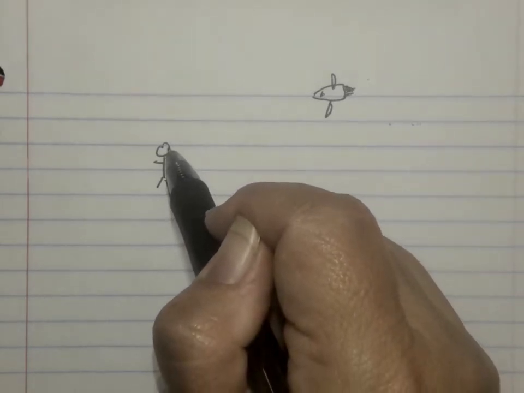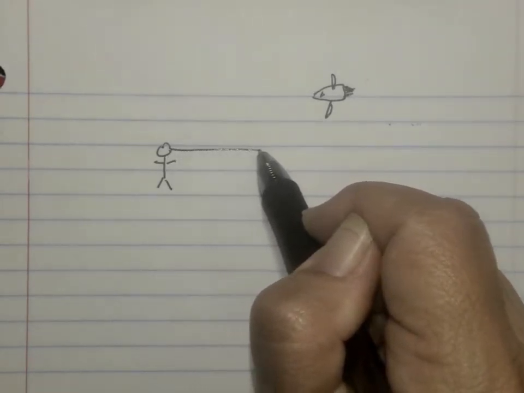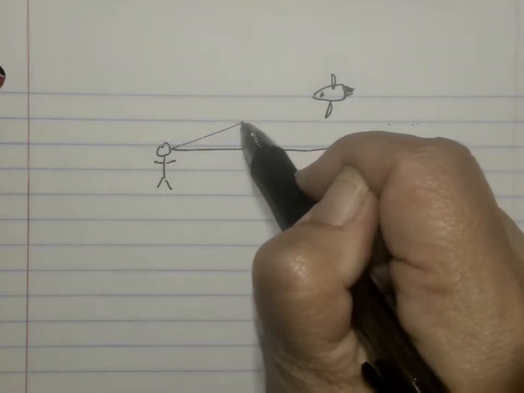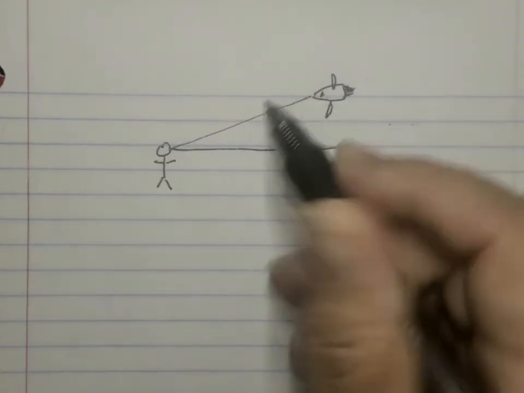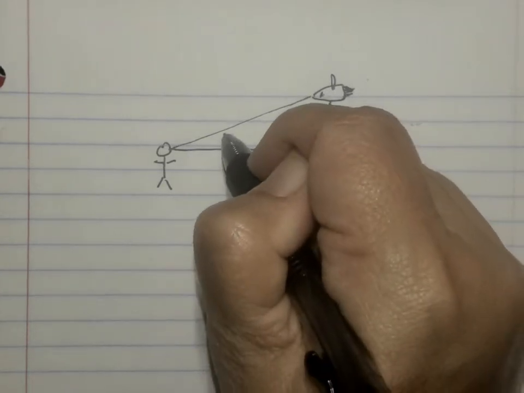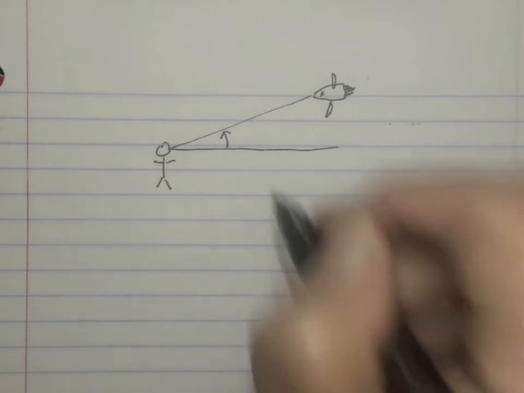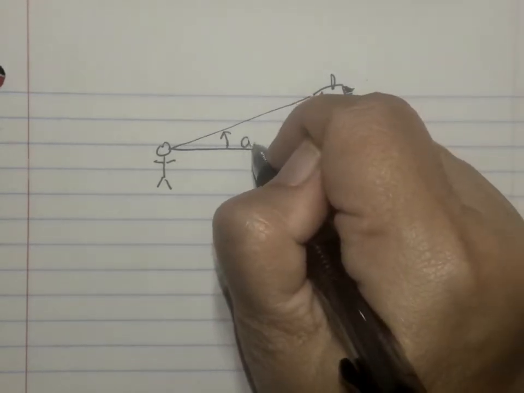So if I draw a horizontal line even with this person's eyeballs, and this person looks up towards the airplane, him looking up, this forms an angle of elevation.